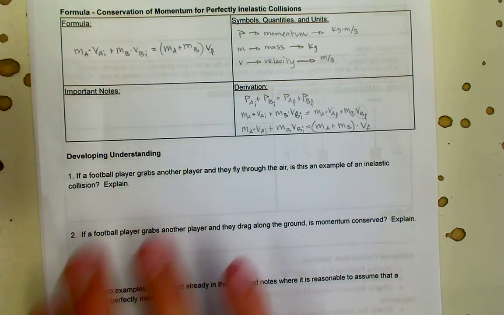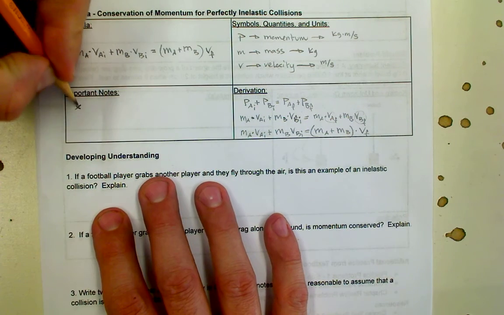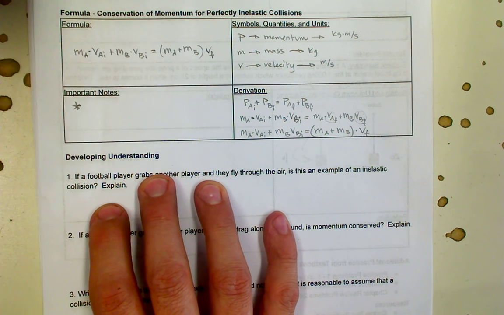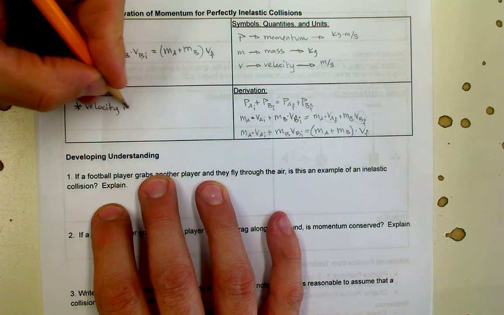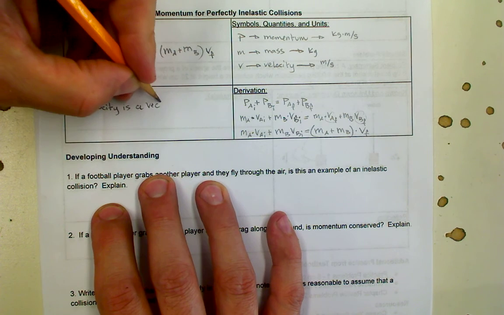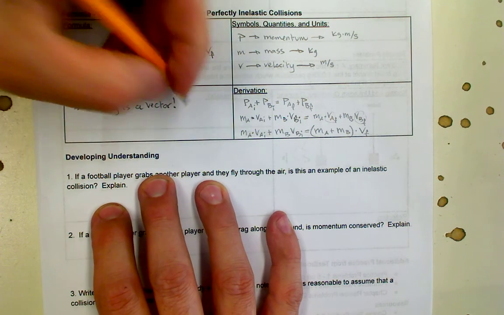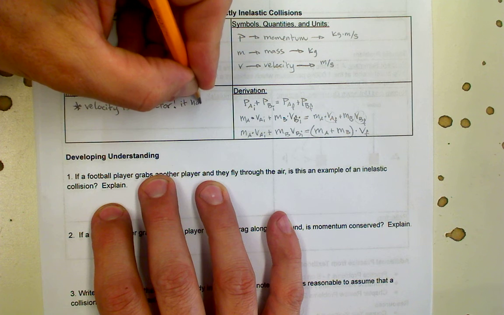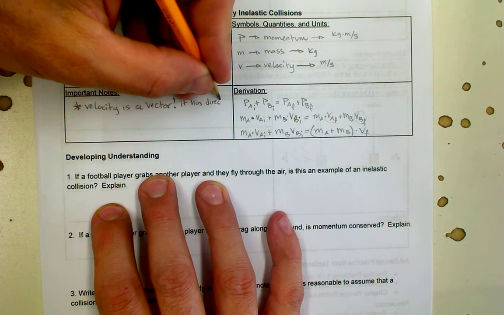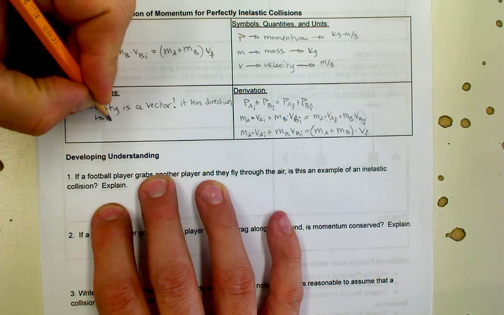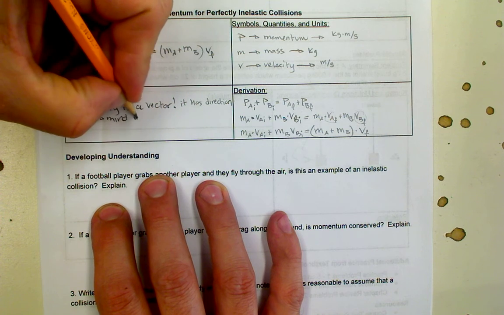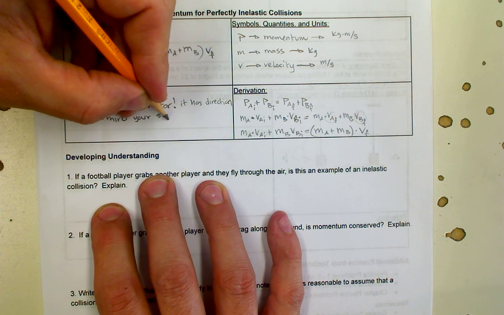And let me make a couple of important notes about using this formula. Remember, velocity is a vector. Okay? It has direction. What this really means is mind your signs.